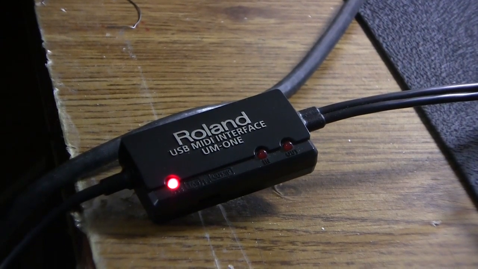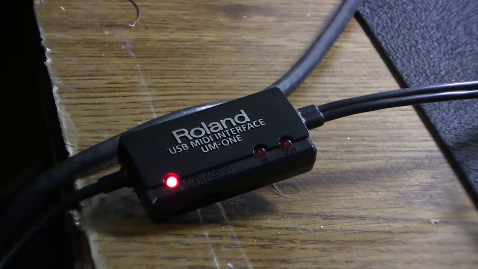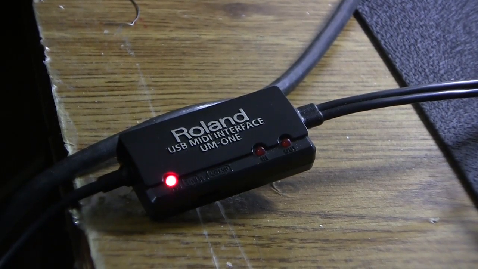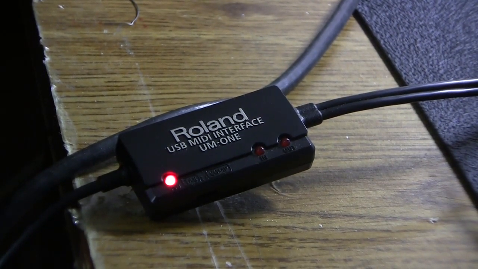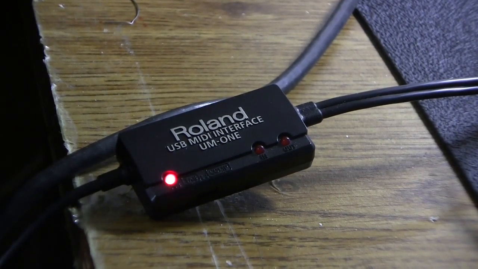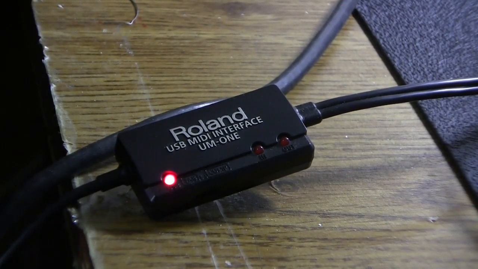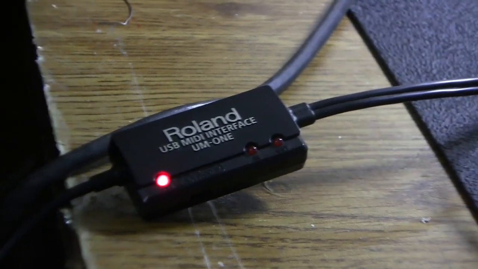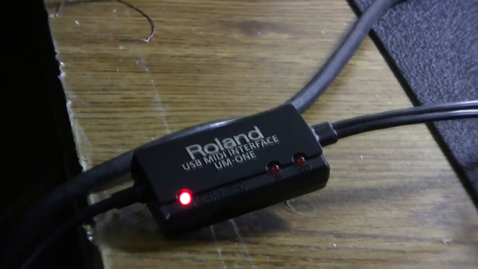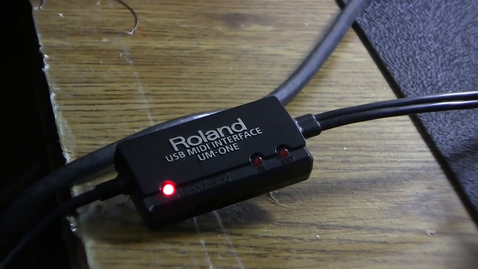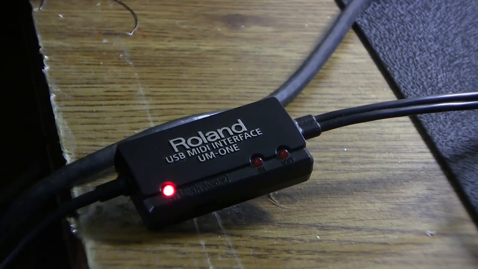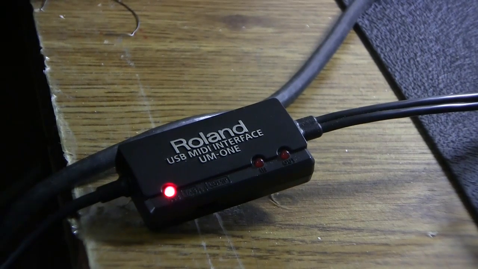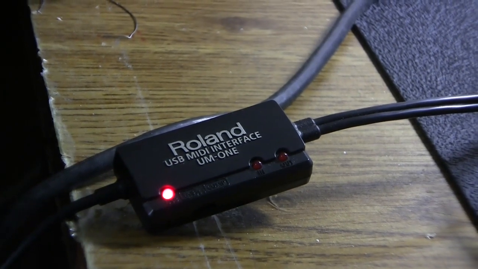This is a video using a VS2480 connected to Reaper. It's going through a Roland USB MIDI interface, a UM1, and the computer is a Windows 7. The first thing you need to do is install drivers for this, or you could wait a while until it picks it up off the web. It does come with a disk with drivers.